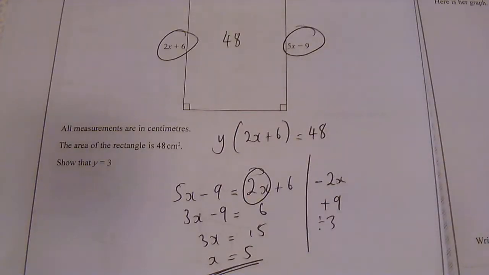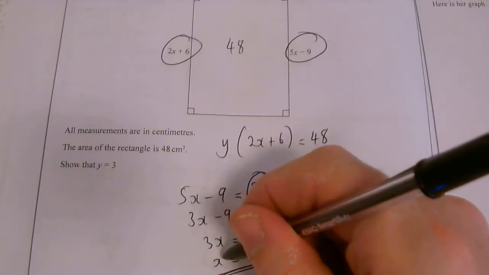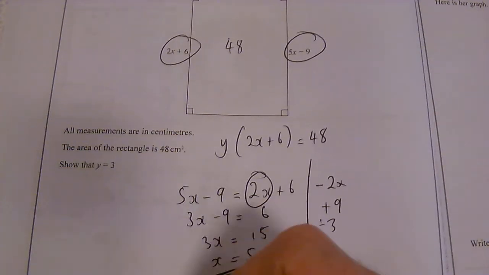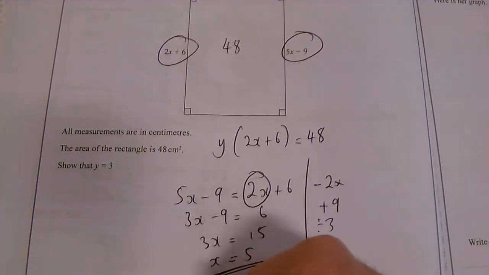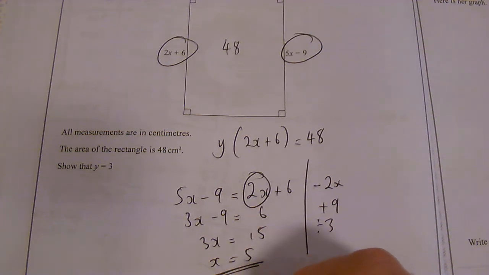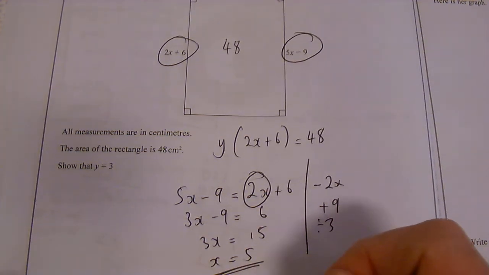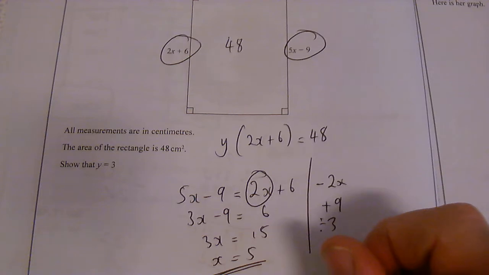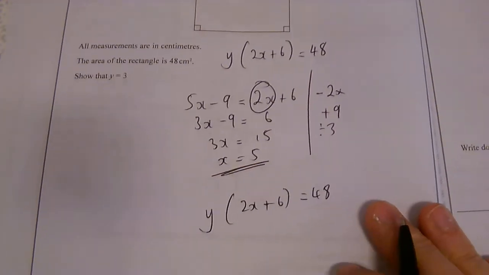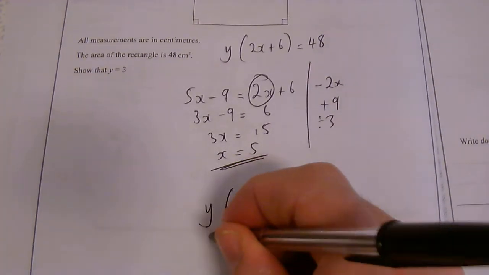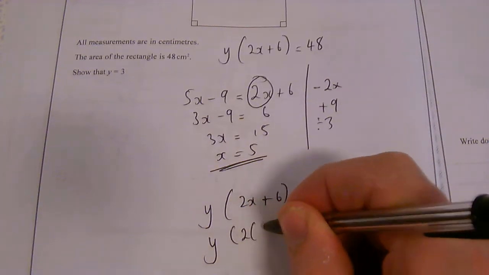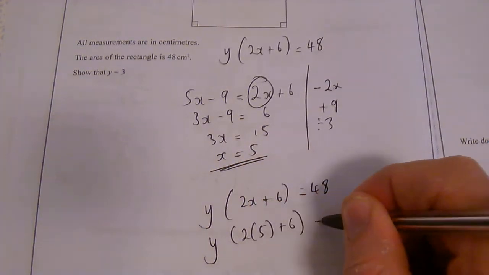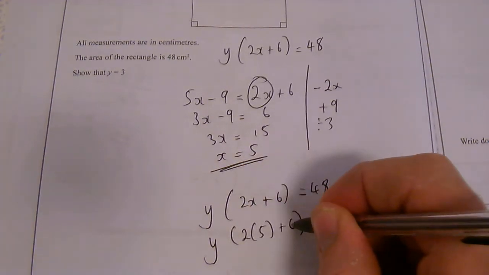Even if you don't understand the rest of the question, you should be able to pick that out if you're at this stage. Okay, we now know that y equals 2x plus 6. So y multiplied by (2x plus 6) equals 48. But we now think that this x is 5. So y times (2 times 5, add 6) equals 48.